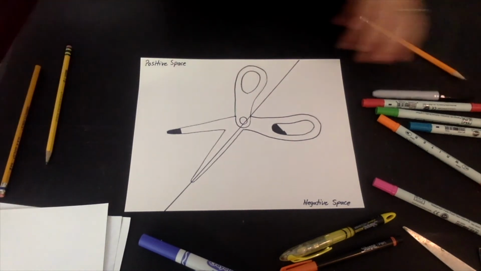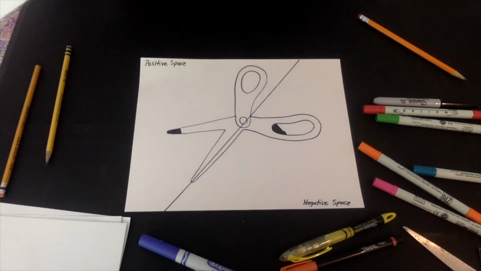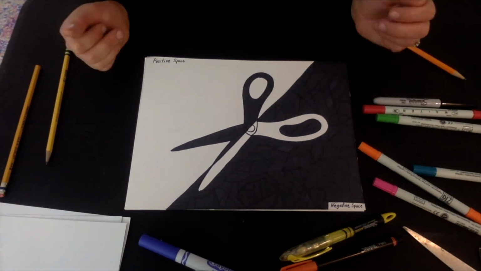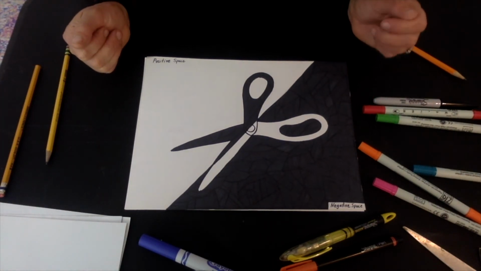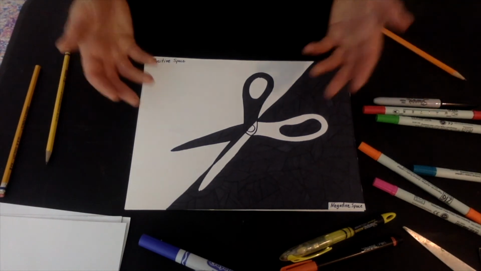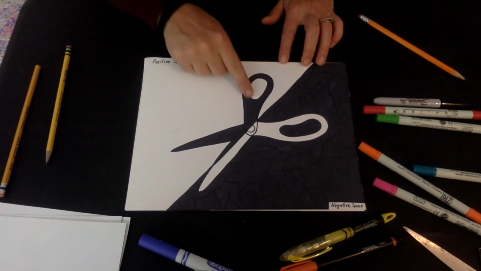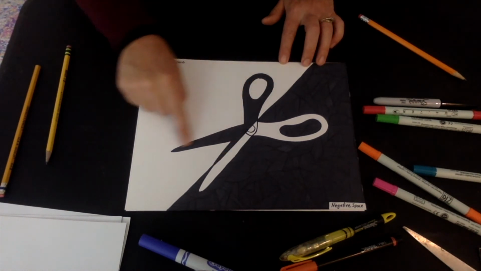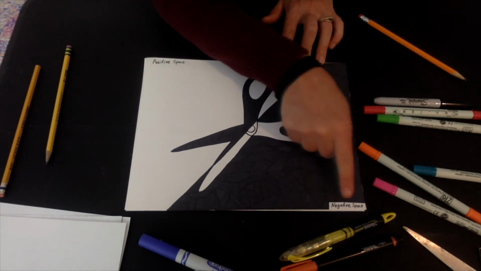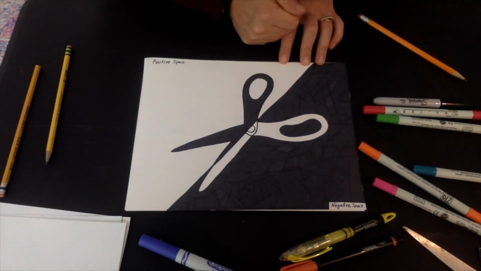Now, if you take your time and you work really hard, you might end up with an example that looks something like this. As you can see, I've demonstrated my mastery of positive and negative space, and I've demonstrated that I'm able to identify those things in this work of art. I've labeled positive space at the top, and I've colored in the main object of my artwork. The other side I've labeled negative space, and I've colored in all the space that surrounds the positive space, or the negative.